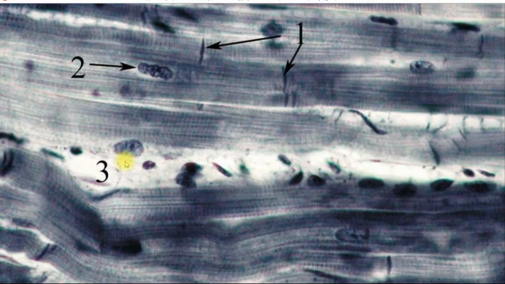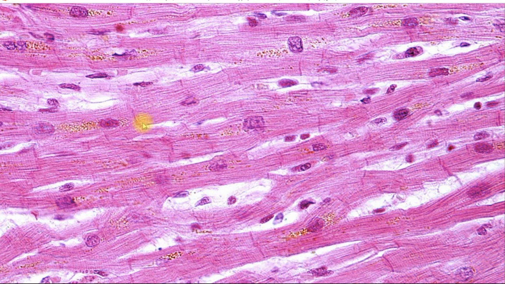And a microphotograph of the cardiac muscle. Here we can see intercalated discs and cardiac myocytes, the nucleus and endomysium between cardiac myocytes. And here we can see cardiac muscular tissue, intercalated discs, nuclei of those cells, and layers of loose fibrous connective tissue, the endomysium.